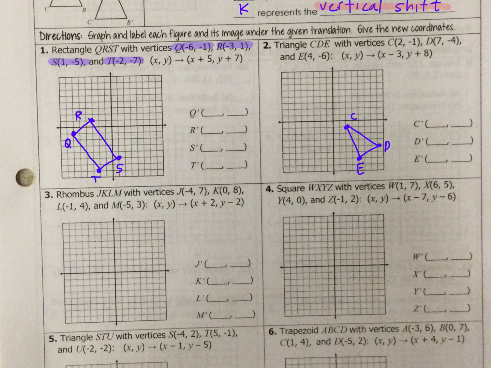Now we're going to slide it. And how much I slide it, it tells me right here. I'm going to add 5 to the x, and I'm going to add 7 to the y. So let's look at this. I have a (-6, 1). -6, I have to add 5.